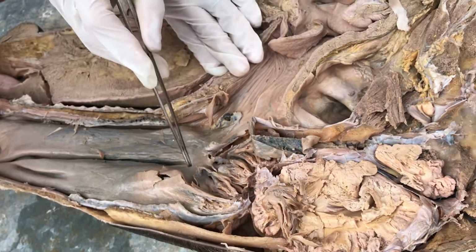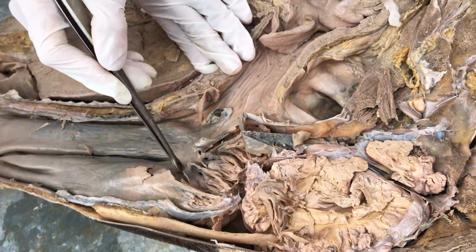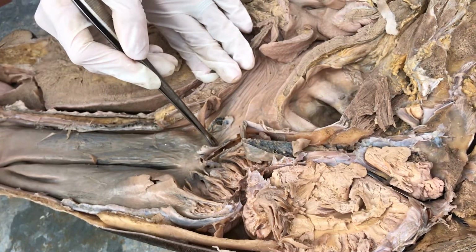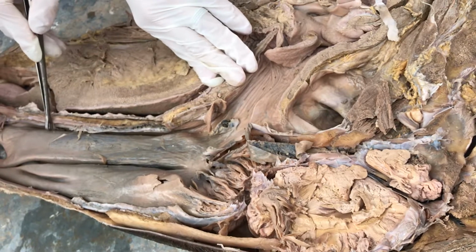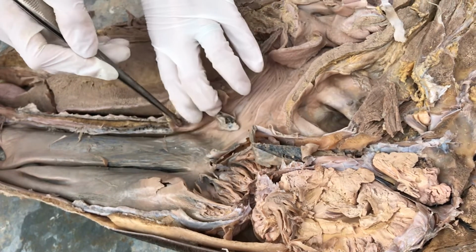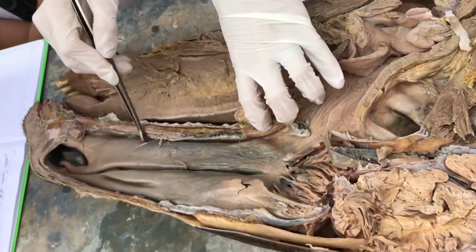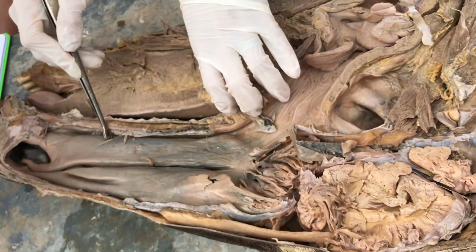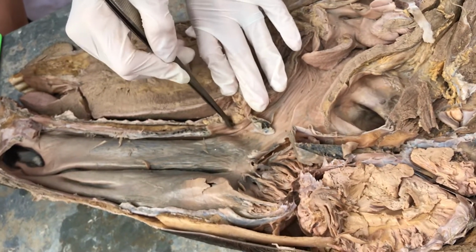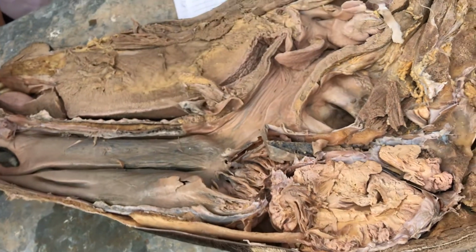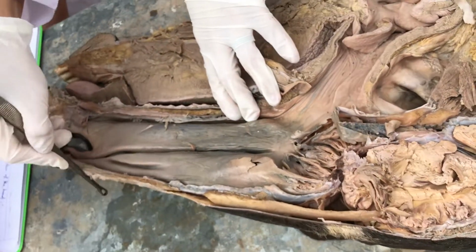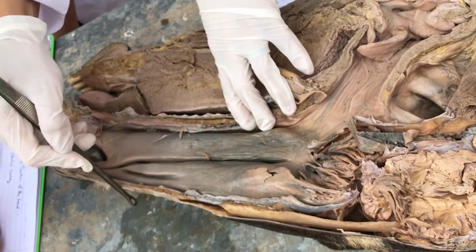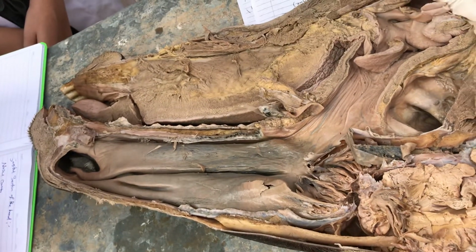Okay, so we have caudally here the ethmoid, caudodorsally the vomer bone, ventrally the hard palate, and this is the bone of the hard palate, or the palatine bone. The soft palate is not bone because it's muscular, and then we have the dorsal border here, the nasal bone.